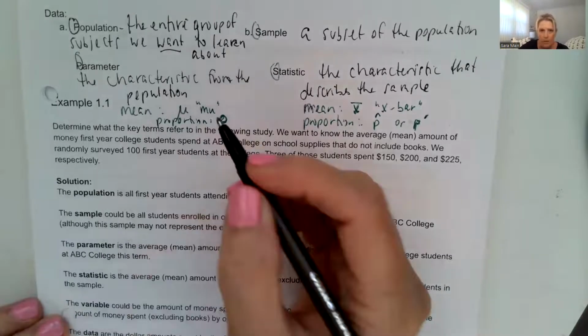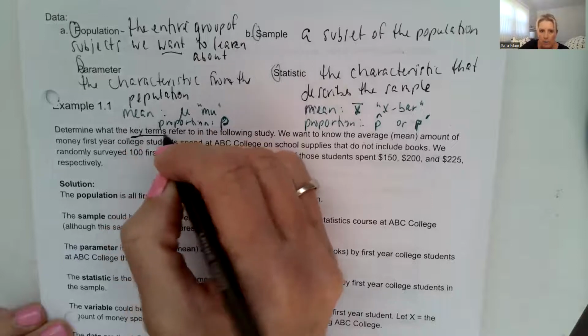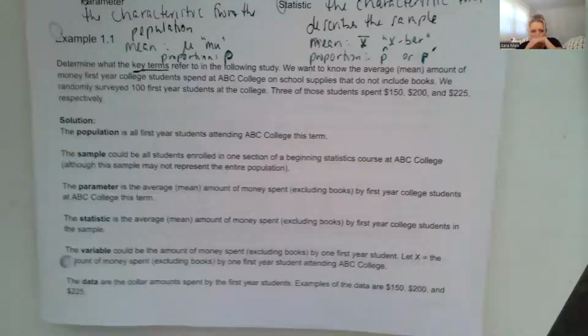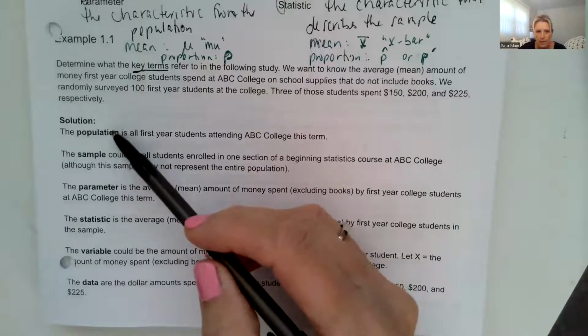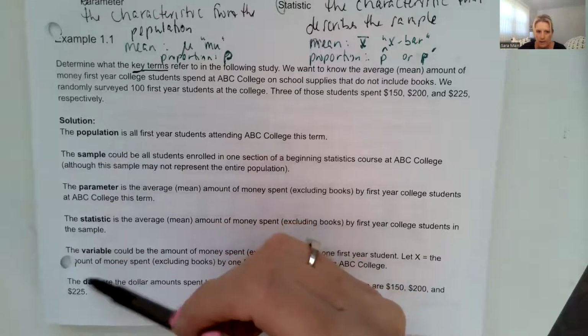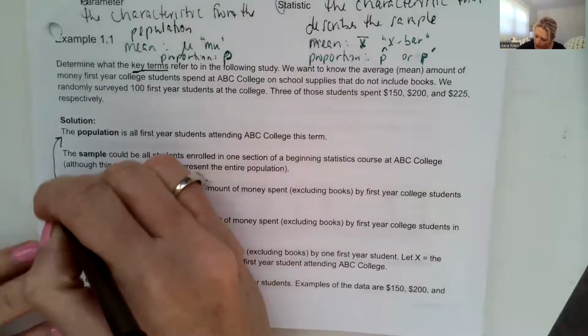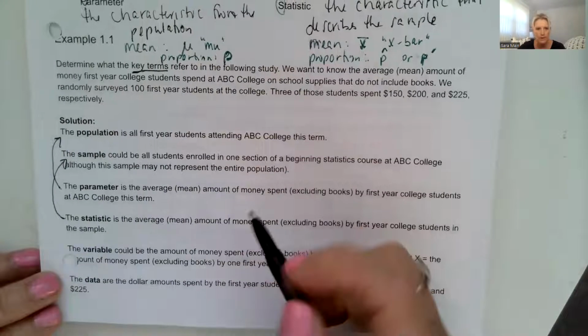Now, in the assignment that you're going to work on for chapter 1, it says, answer the key terms. So when it states that in the assignment, these are the key terms. There's 6 of them that I want you to describe for this situation: the population, the sample, the parameter, the statistic, and the variable and the data. Remember that the parameter goes with the population and the statistic goes with the sample. So let's go through this example together.